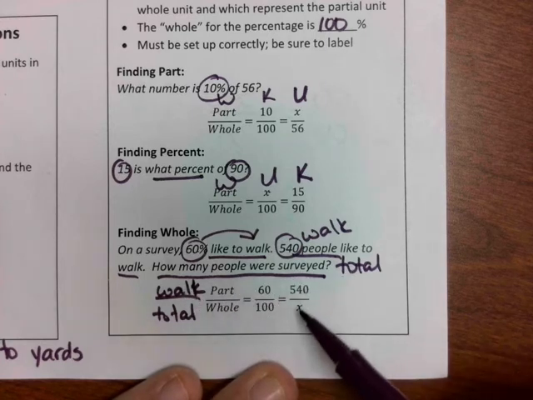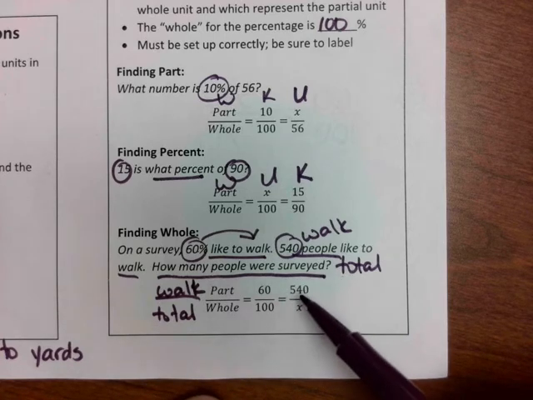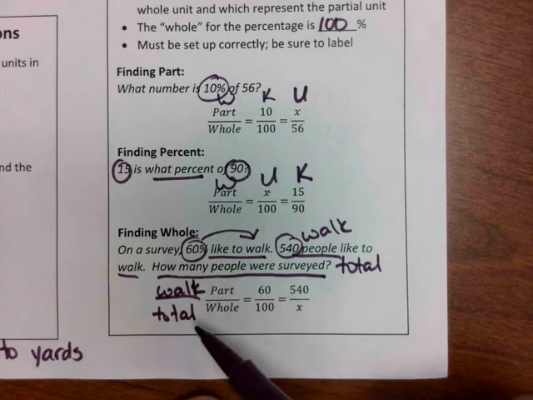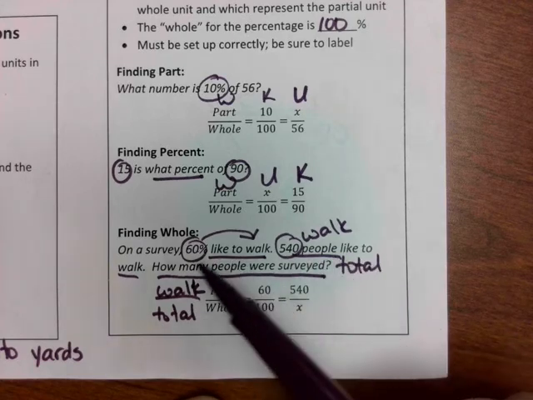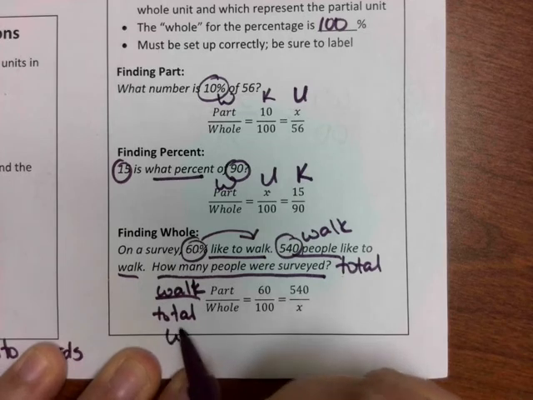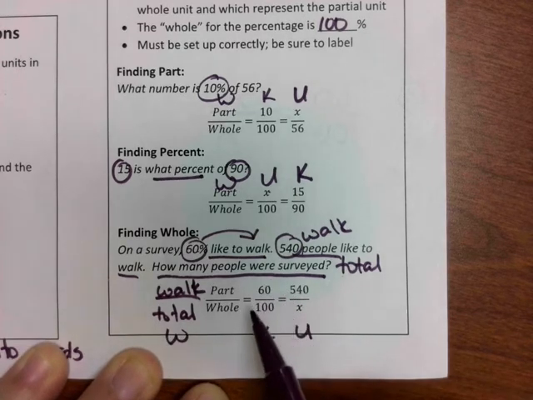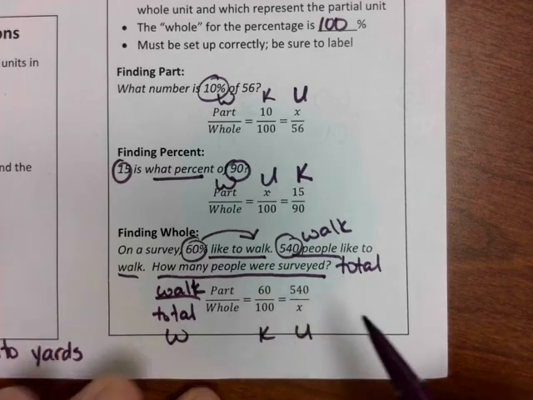So when you're trying to figure out, because this is the hardest part, is knowing where does that number go? Does it go on top or bottom? You just match it up. 540 wasn't the total. It said 540 people like to walk. And that was the top of my ratio. So this is my W, my K, and my U. So I'm going to take this K and the U, the actual proportion, and let's solve it.